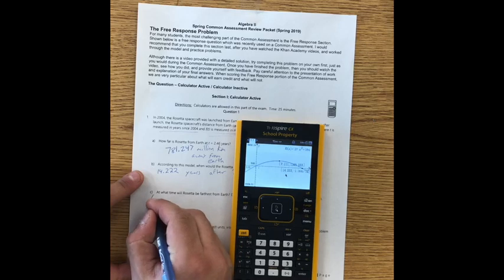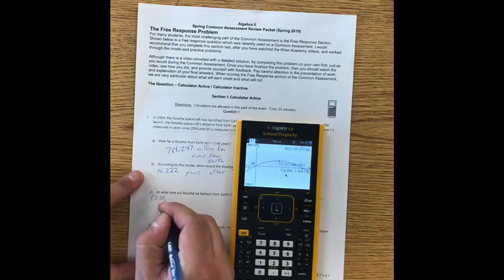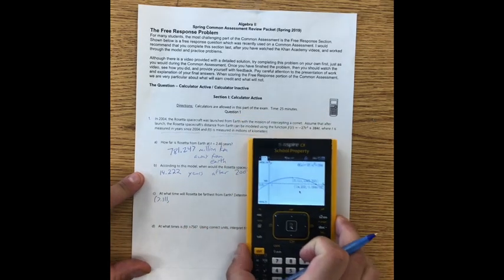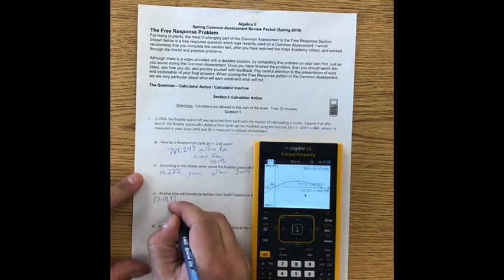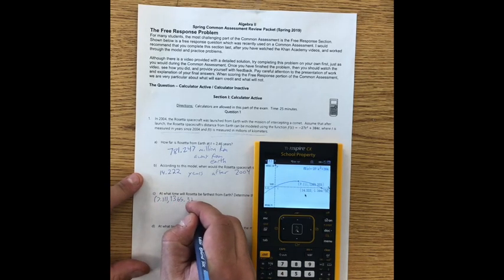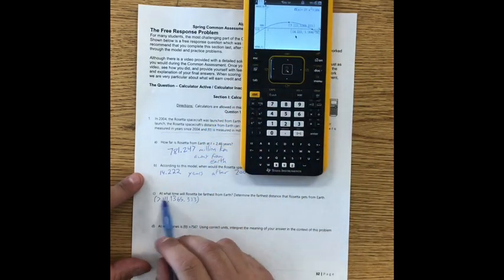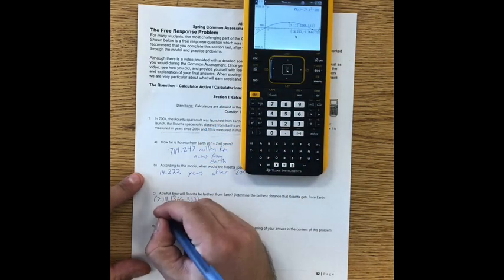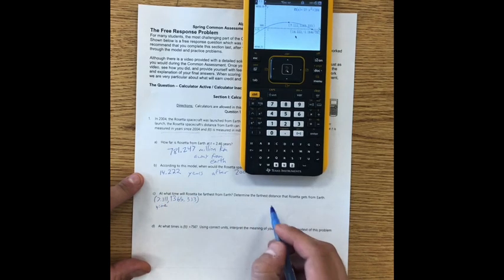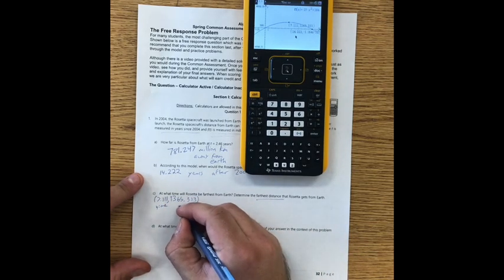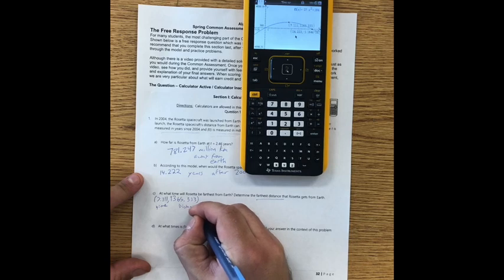The data point is 7.111, comma, 1,365.333. But of course, that's just our coordinate point. That's not actually answering our question. At what time? That's going to be our x value. And the farthest distance, that's going to be our y value.